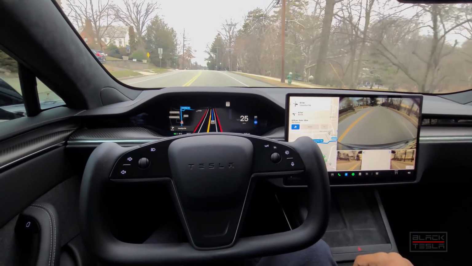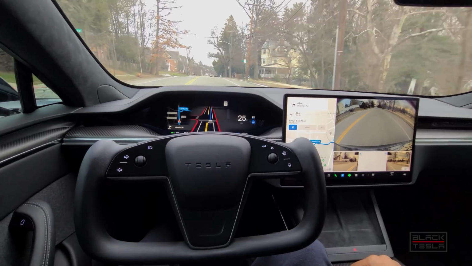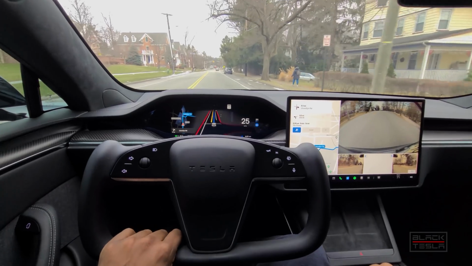Going the limit, I'm going to keep it at the limit just because I've not used Assertive too often to know how it's going to react and respond. So I'll be at the ready.